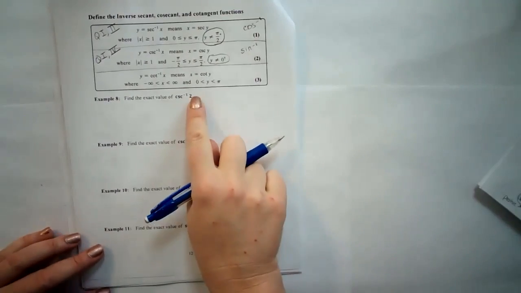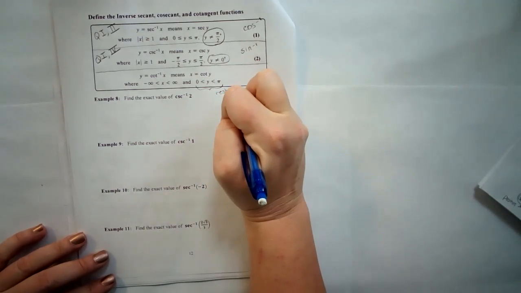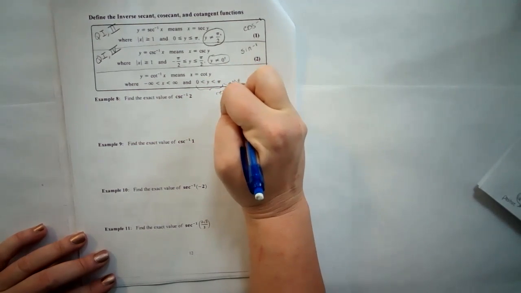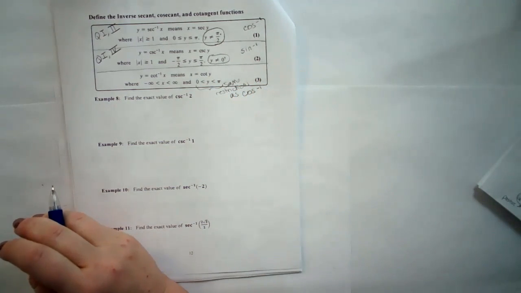But just notice, these are the same restrictions as inverse cosine. Just keep that in mind. He's the crown: cotangent, cosine. He's up there with that. He is not related to inverse tangent at all in any way.